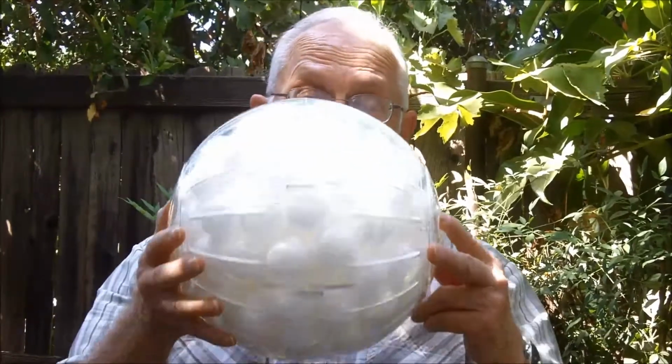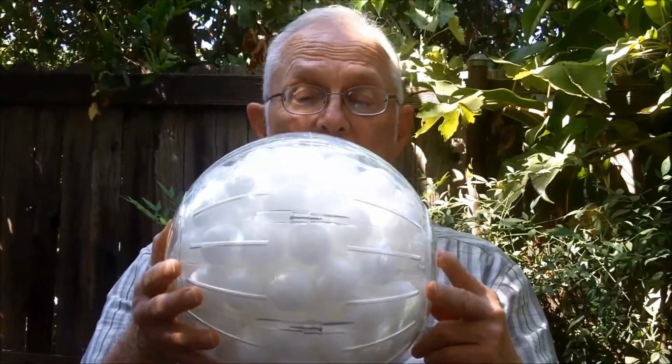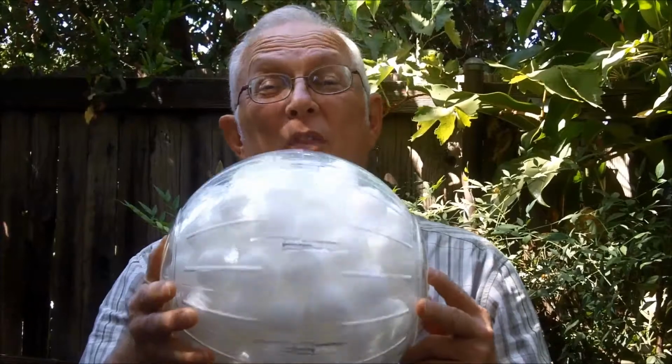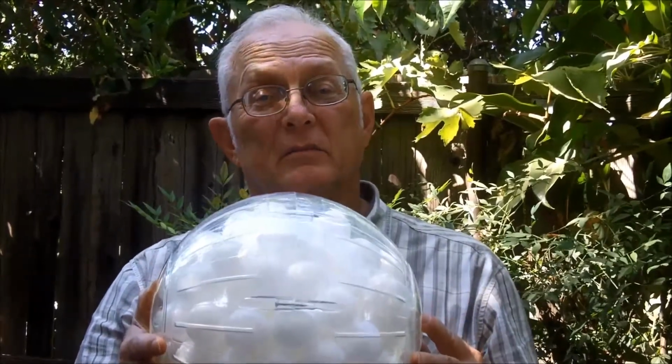The surface area of those 120 ping pong balls actually makes approximately 2,300 square inches or 15,000 square centimeters. That's approximately 5 times the surface area of the hamster ball. So you see, by being small and occupying the same volume, you end up with a lot more surface area.